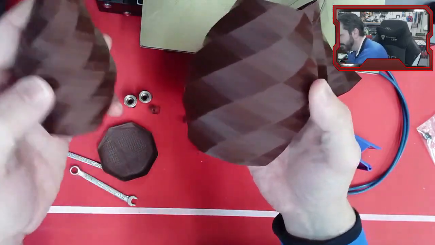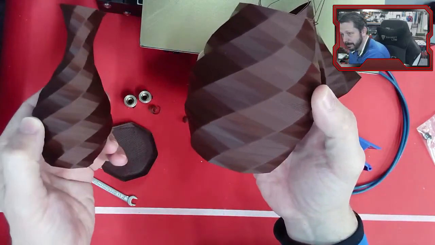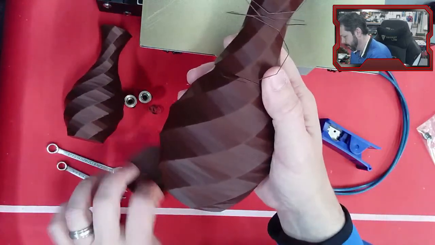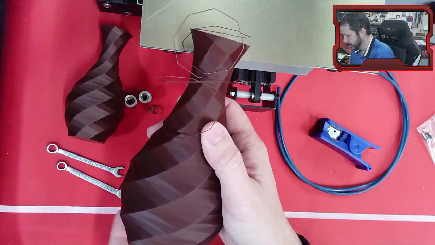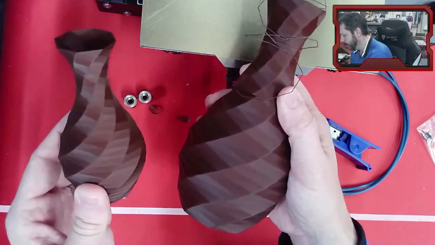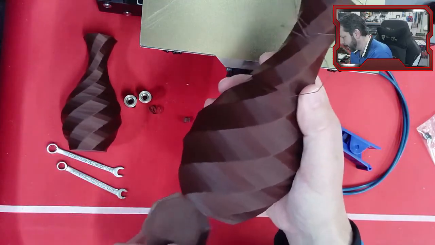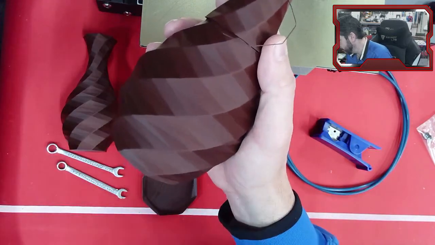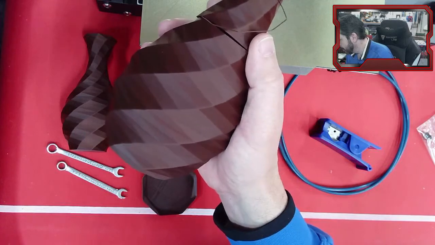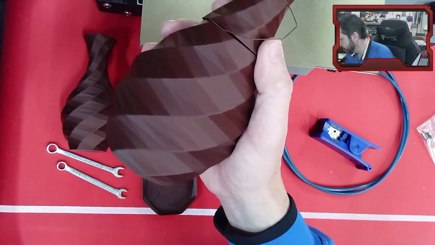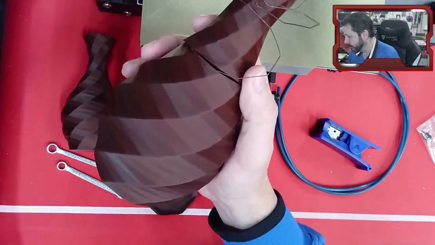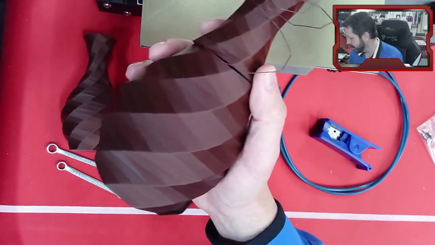Oh, by the way, this one, the small one, took longer to print than this one. This one took an hour and a half to print. This one took 2 hours to print. And I kind of like the thick layers. It doesn't necessarily give a great wood effect or anything, but being able to print at size really quickly is kind of nice.